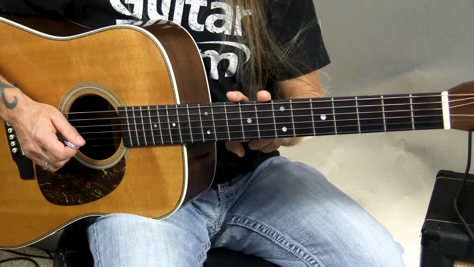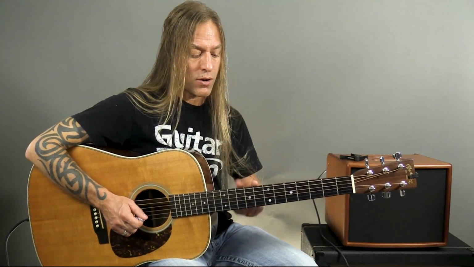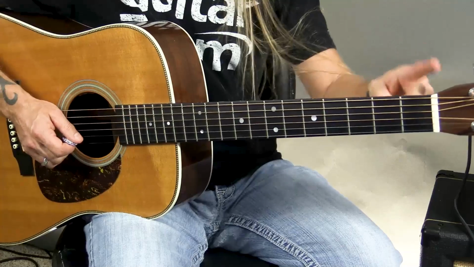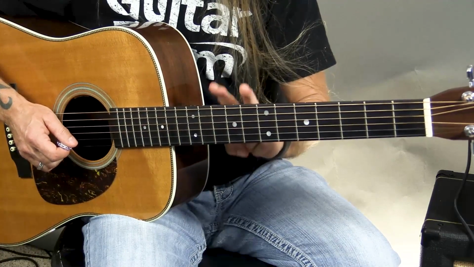I had a student many years ago, a little girl that was taking guitar lessons, and I was teaching her this, and I did this, and she called it rabbit ears. And ever since then, I've always taught this as rabbit ears. When you get to C and D, those are rabbit ears. F, G, A, B, C, and D, rabbit ears.